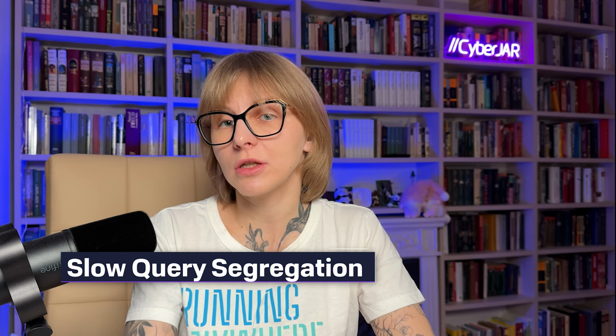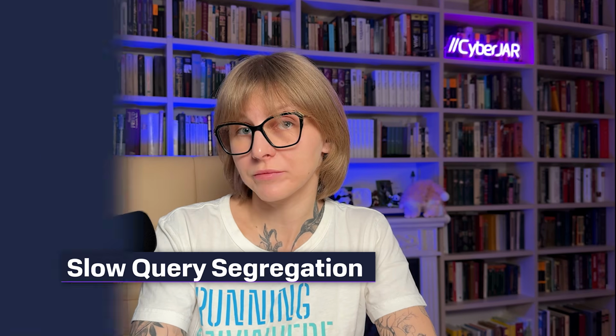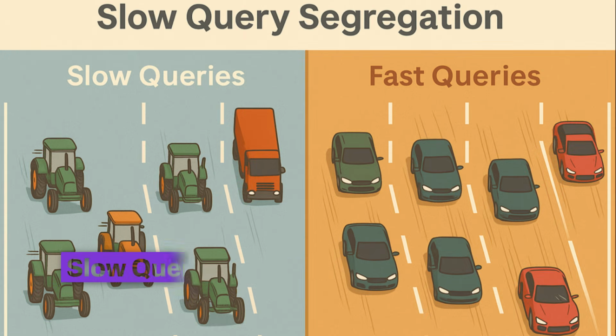OJP also has a feature called slow query segregation. Instead of letting long-running queries block fast transactional workloads, OJP dynamically detects slow operations at runtime and routes them into separate execution lanes. OJP observes real behavior, labels workloads adaptively, and isolates slow queries automatically. To avoid wasted capacity, OJP also implements the work stealing strategy.